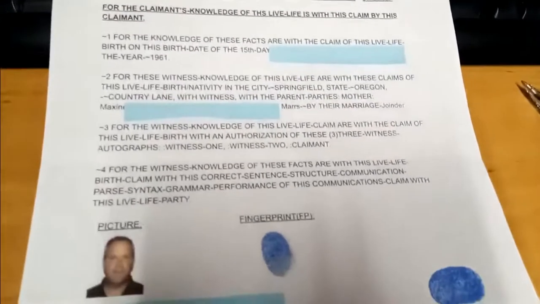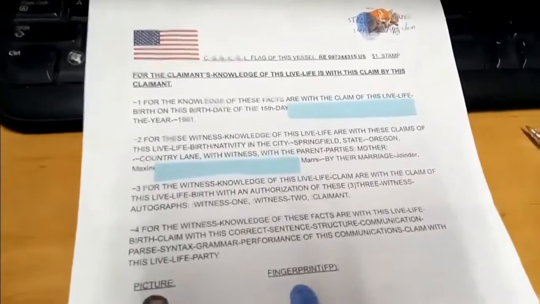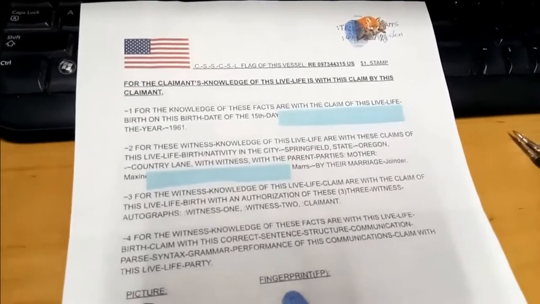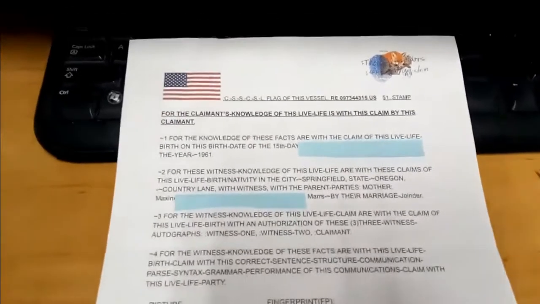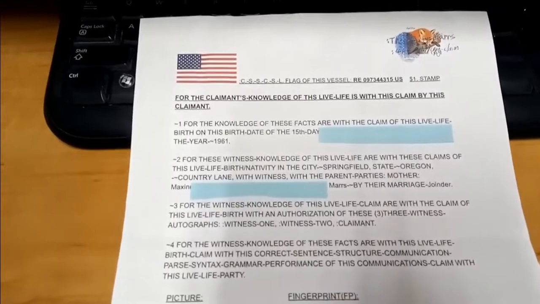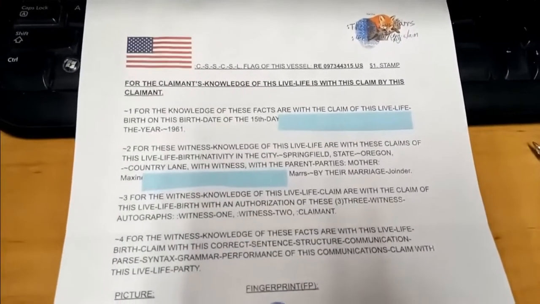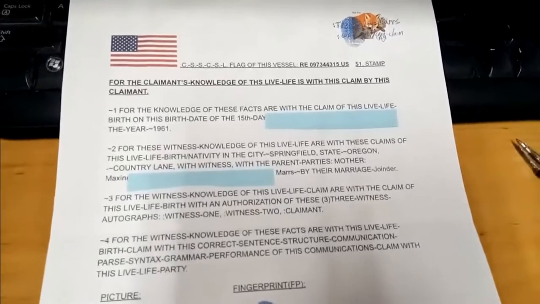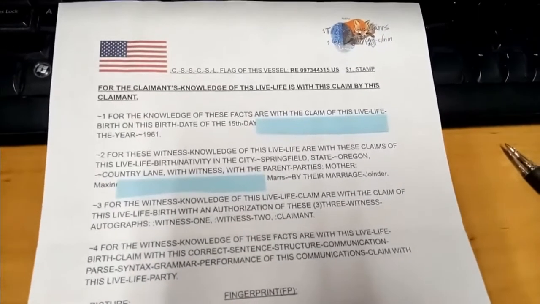Then it has the language on here, which the CSS CL flag, that just has to do with the correct syntax, language, and grammar, and so forth. Then the basic language on here is for the claimant's knowledge of this live life is with this claim by this claimant. Now that may seem a little odd to you until you learn how to read this language. Once you read it, you'll know that that actually states a fact and is now a contract.